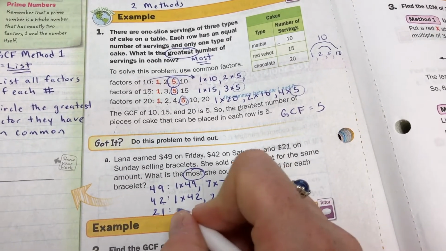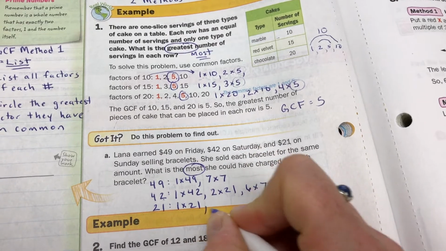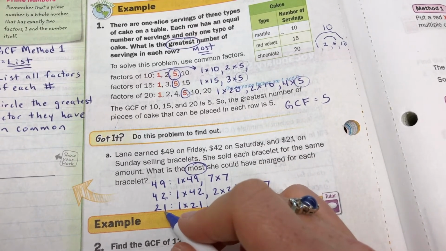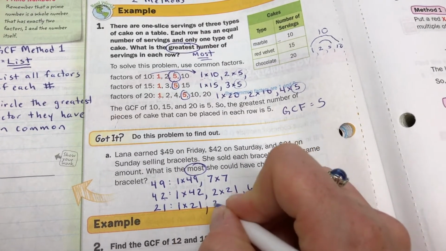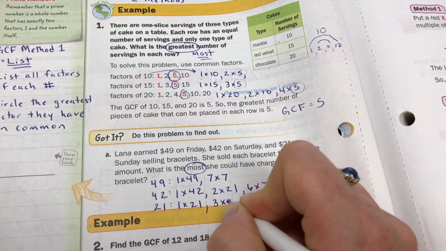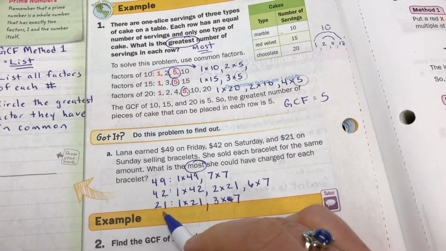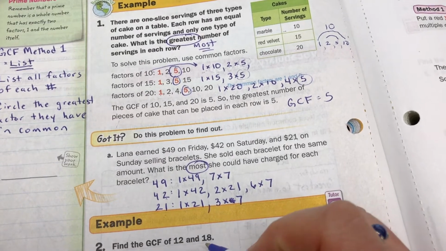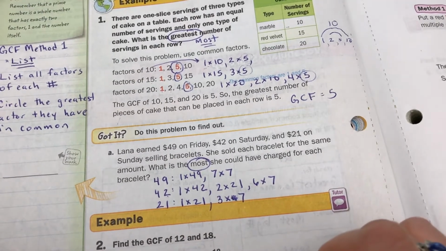Okay, what about 21? You have 1 times 21, 2 times something, 3 times 7. Can't do 4 or 5 or 6. So those are all our factors.